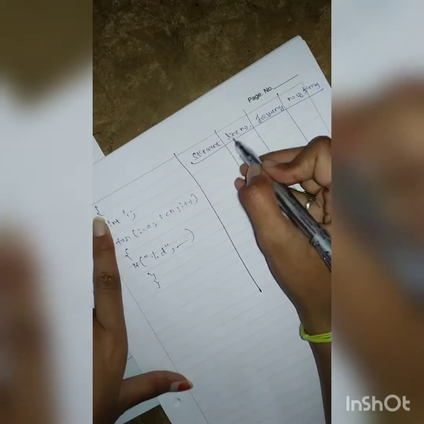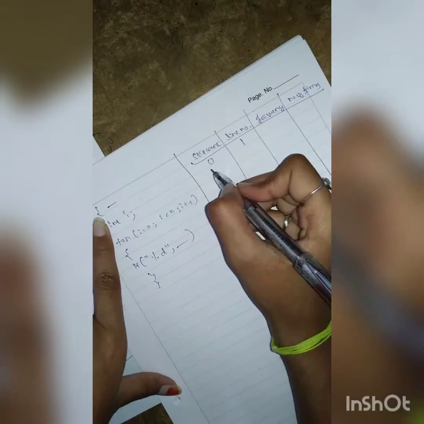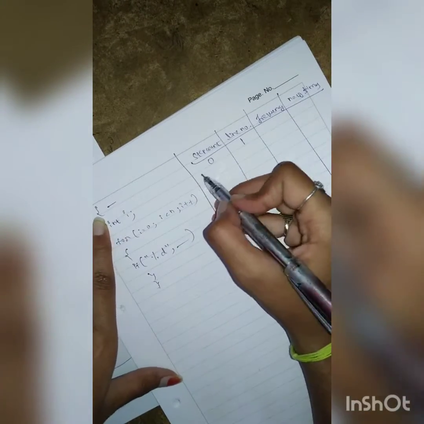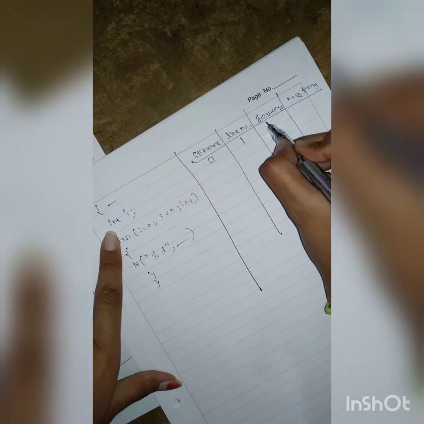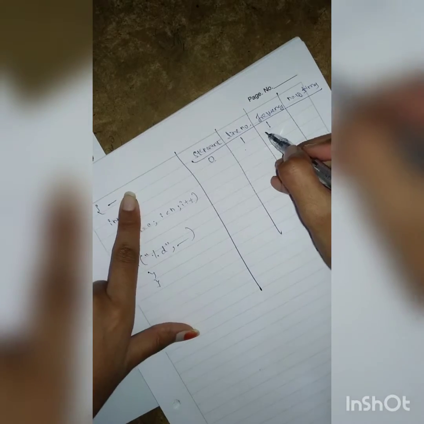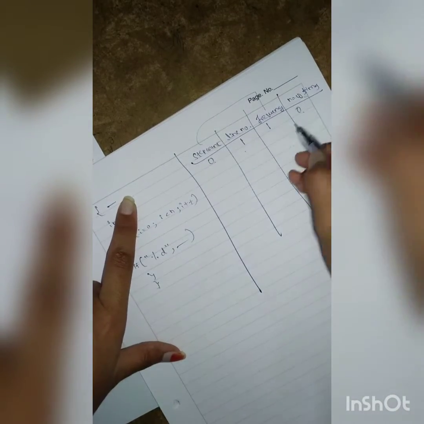Line number 1: the step count is 0, as for flower braces it will be 0; for the remaining it will be 1. The frequency is 1 because it is executed only once. Number of times is step count into frequency, so 0 into 1 is 0.